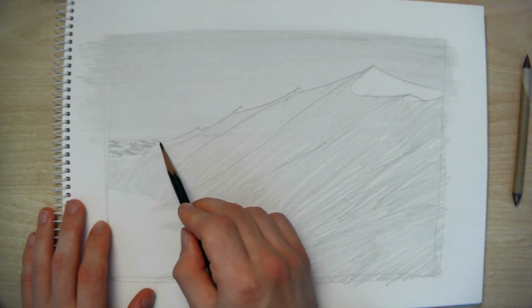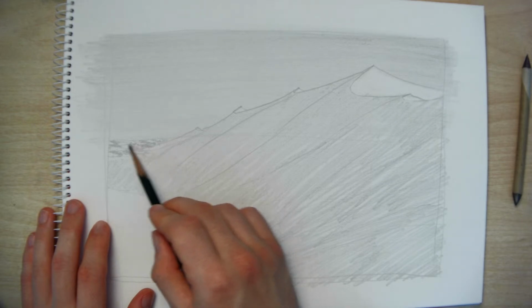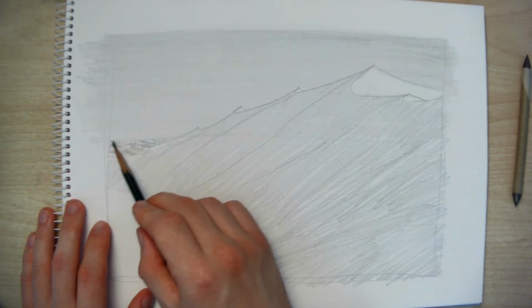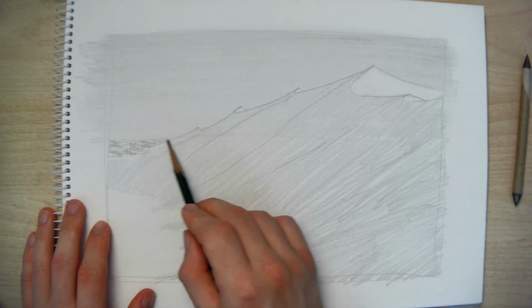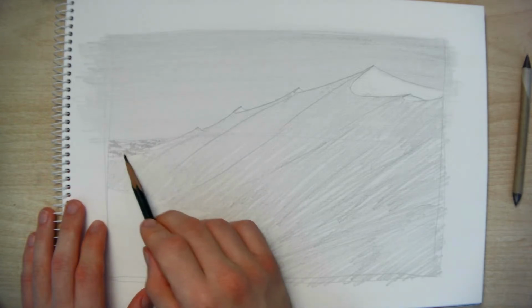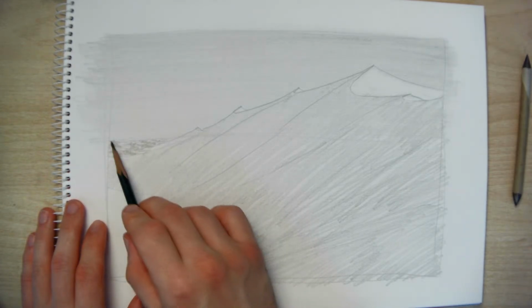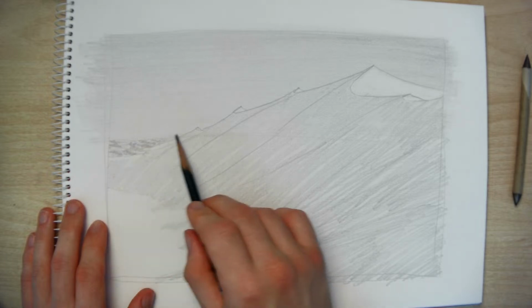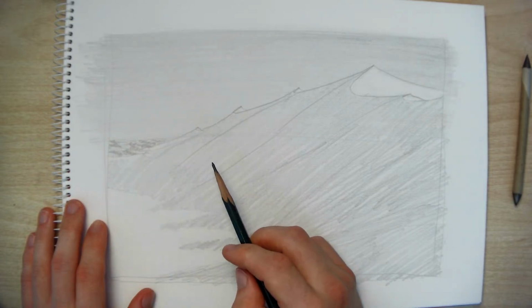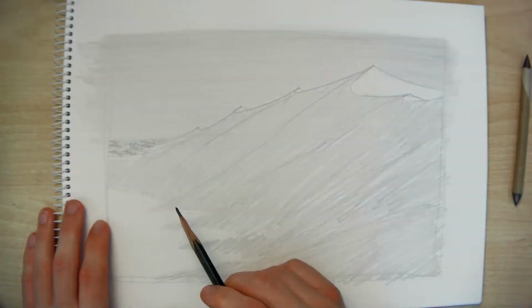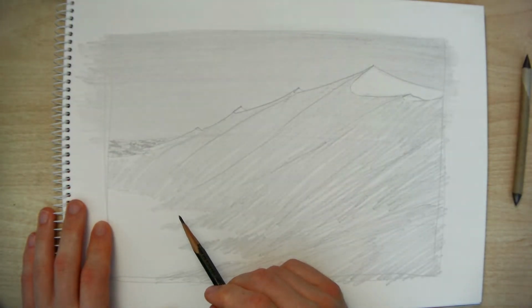And since it's so much in the distance, there's not a lot of contrast. That's why I'm not using a dark pencil, just the HB pencil for the shadows, and I'm also filling in a very light value for the sunny areas. Okay.